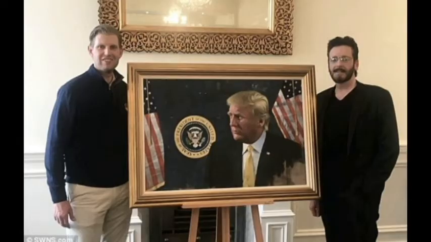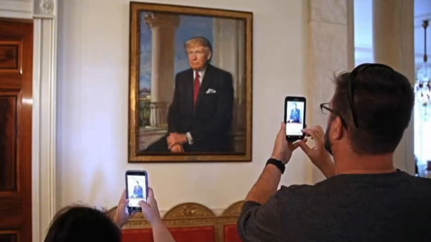Now, President Trump has not had an official presidential portrait yet, though he has had several that have been made of him. There was one that he revealed on Twitter the day after his inauguration.